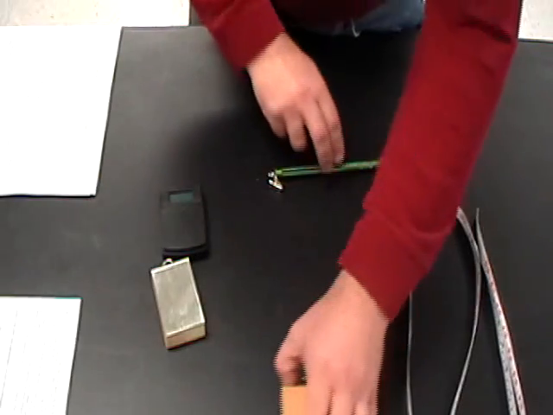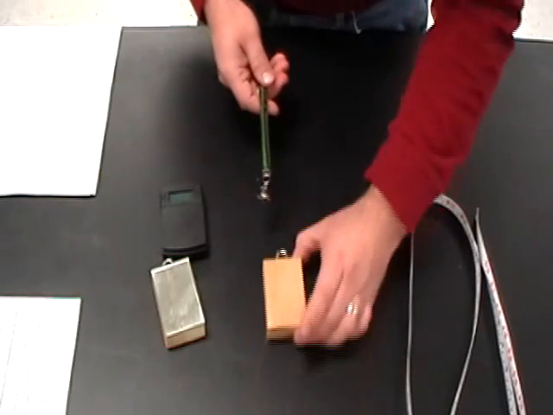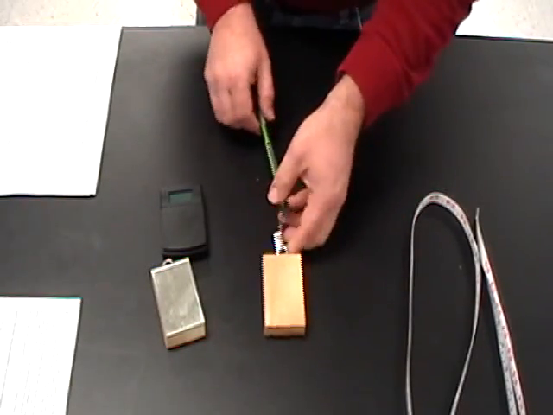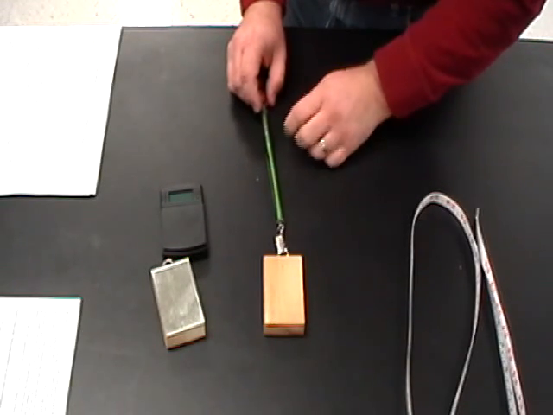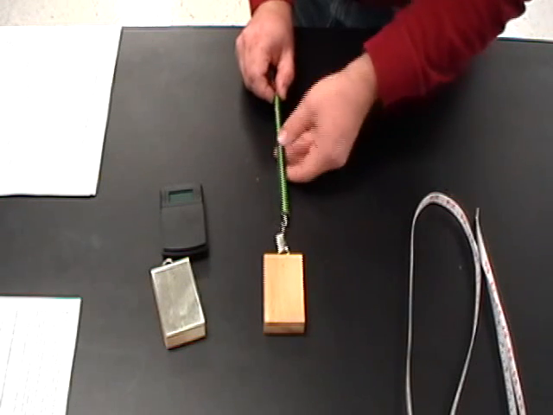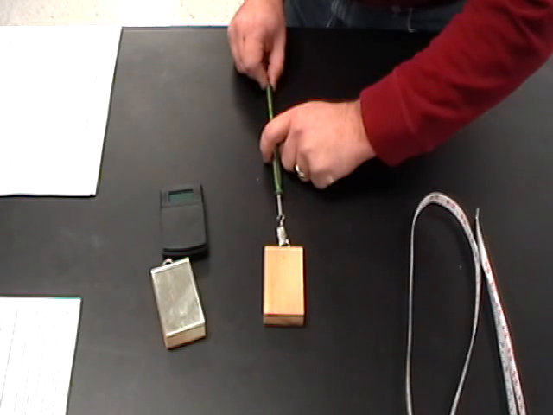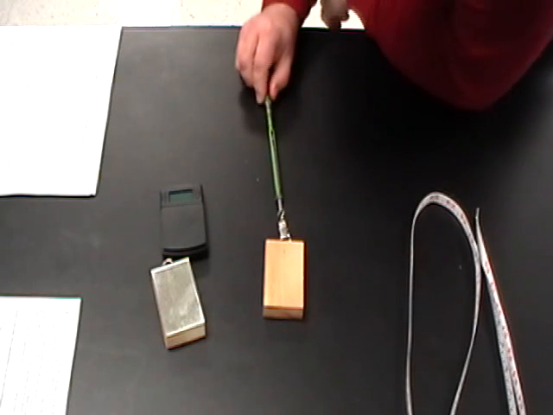Alright, so in this one, you're basically just going to set your block. You're going to clip your 10 gram pen scale to it, and you're going to pull very, very slowly, and you have to do this very slowly. But you'll pull very slowly until the block moves, and at that point, that's when you need to record the maximum value on your pen scale. So you kind of have to watch really closely for movement.